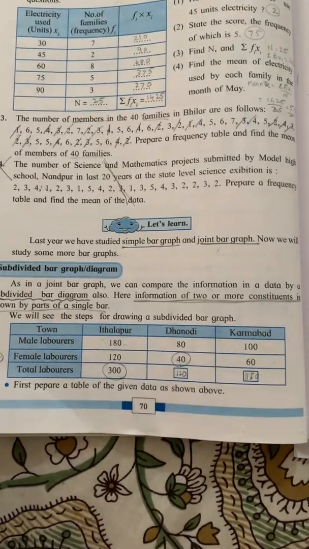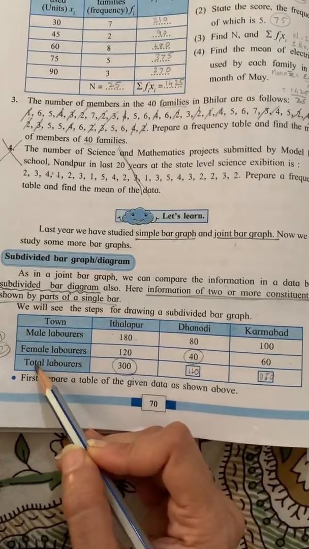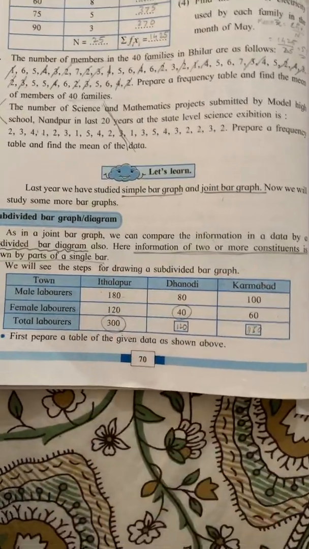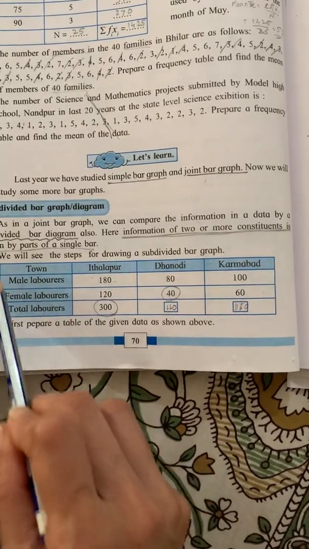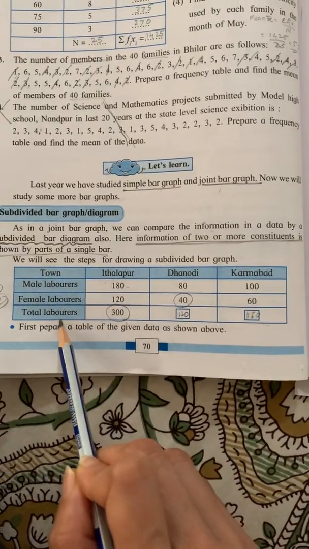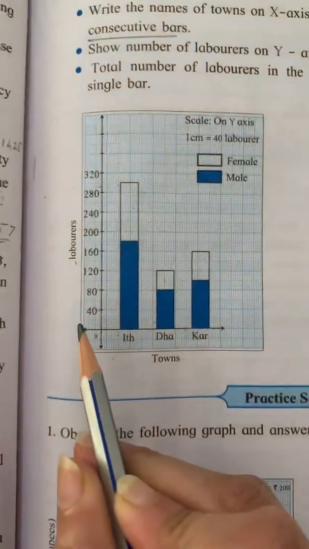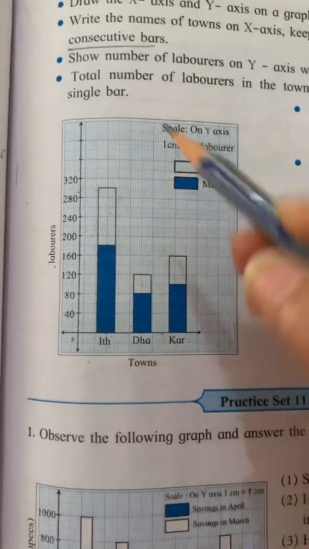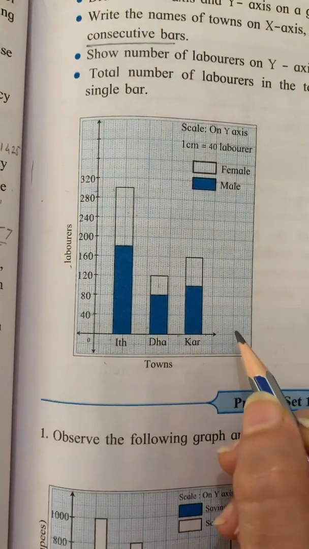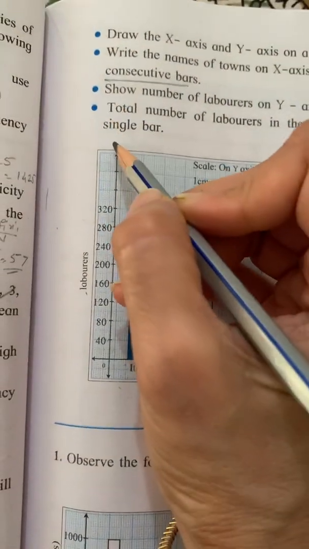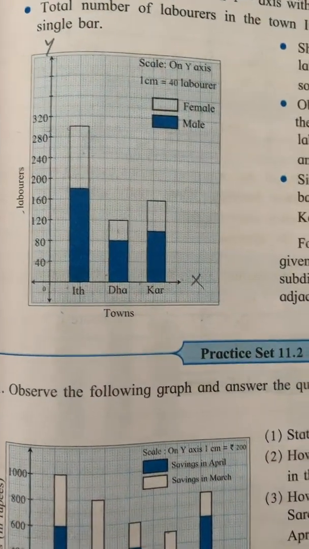The first step is you have to find out the total laborers. So we will first draw this column and we will find out the total. Second step is you have to draw the x axis on this graph paper and the y axis. This you will mark as x and this as the y axis.